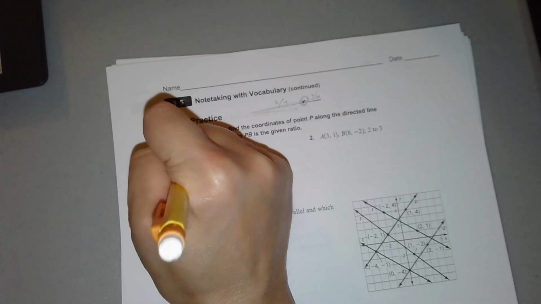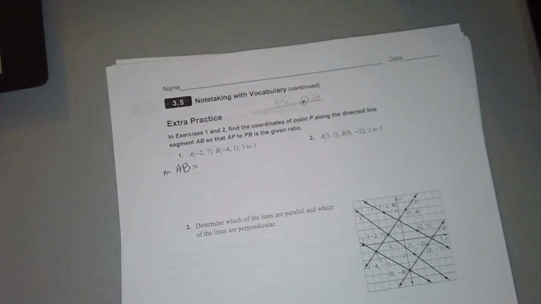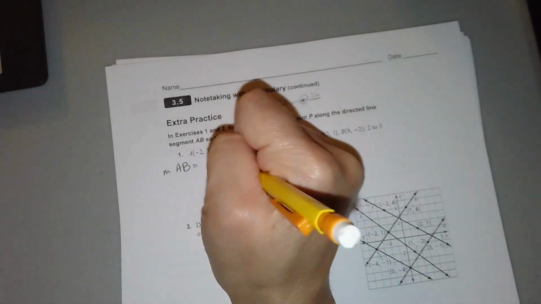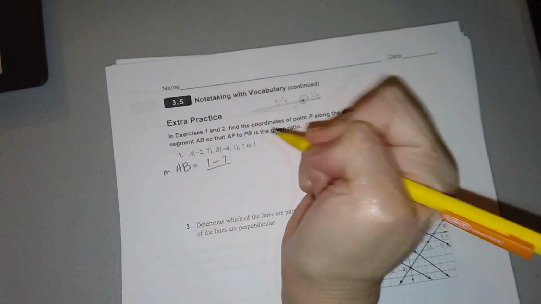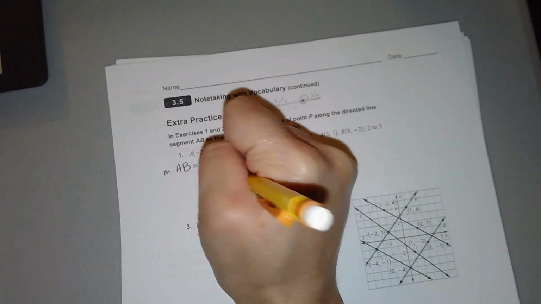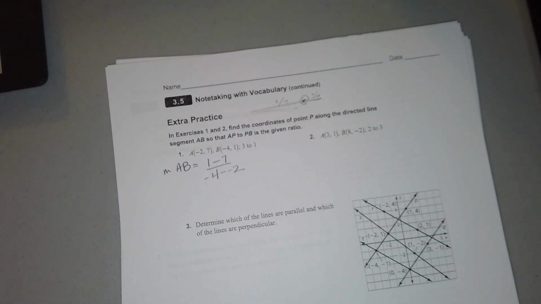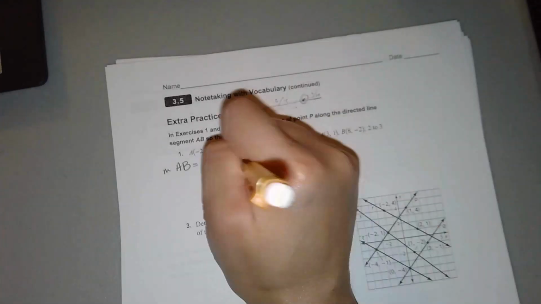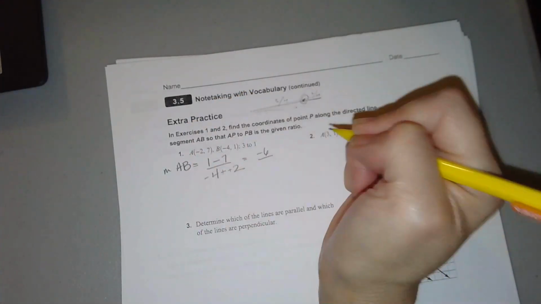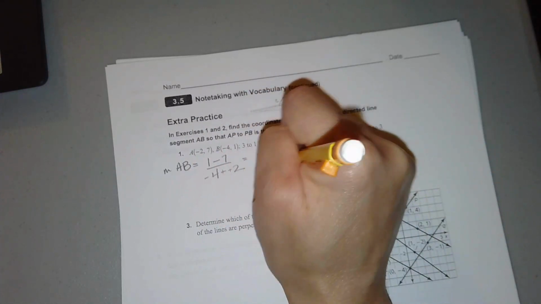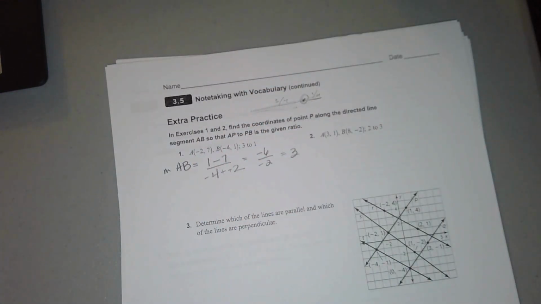So the first thing I do is I find the slope of my line segment. So I'm going to do slope of A to B. Remember how to find slope. The slope formula is y2, so it's important you get this right, y2 minus y1 over x2 minus x1. Watch all of your negative signs. So I have 1 minus 7 over -4 minus -2. So I get -6 over -2, which means I get a slope of 3.